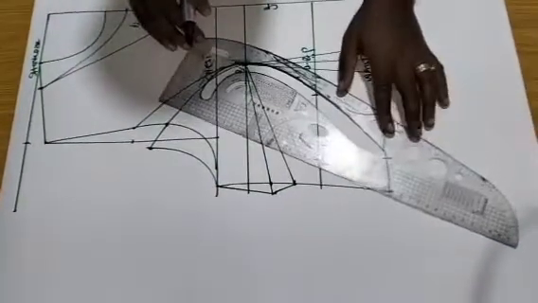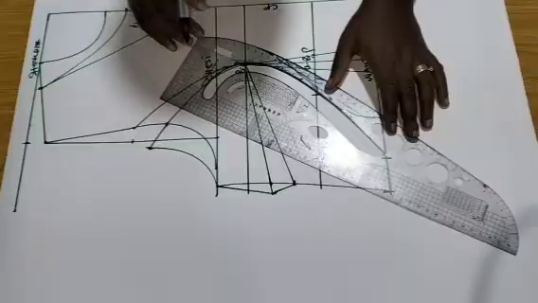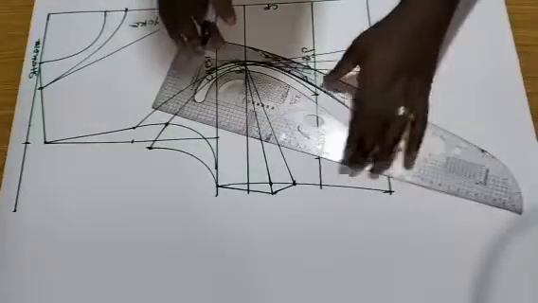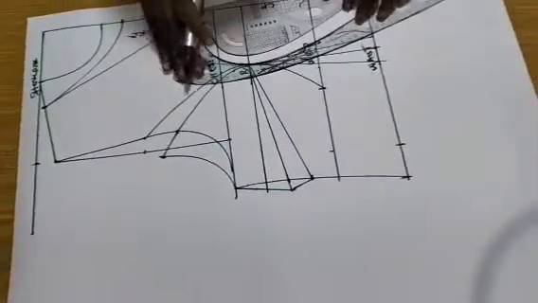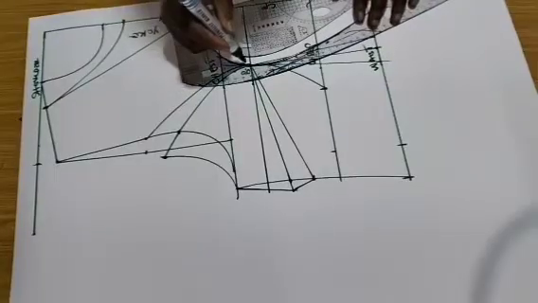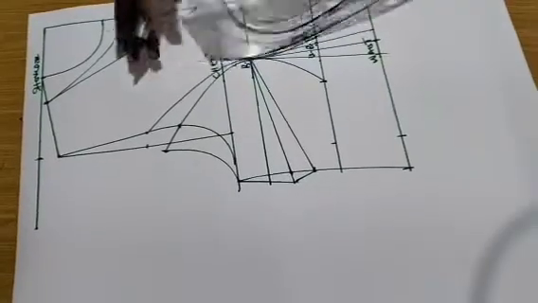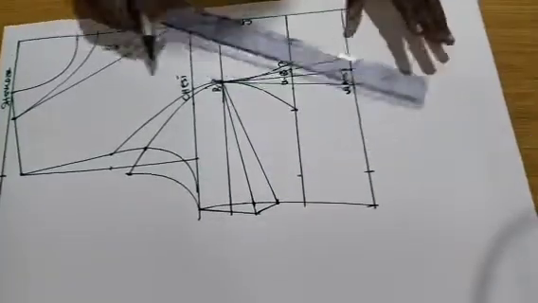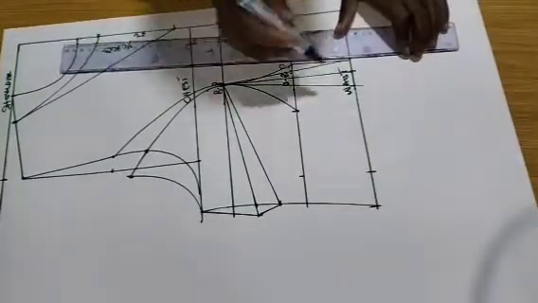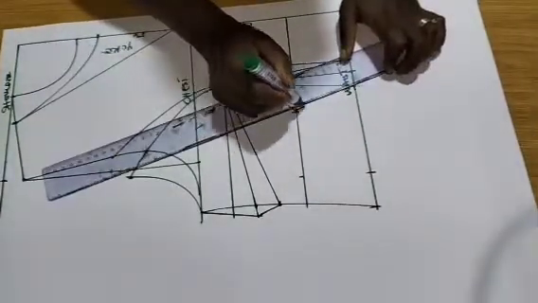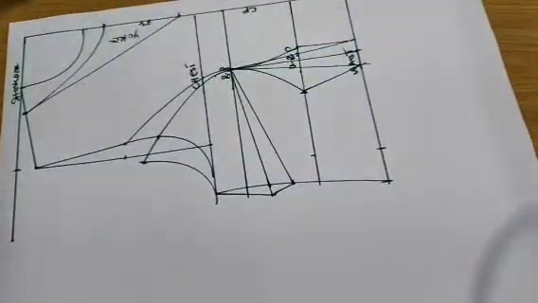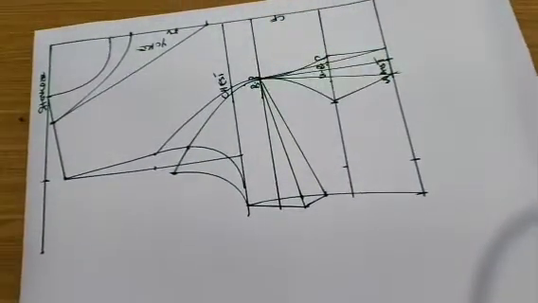So I simply place my ruler this way, connect, flip it once again this way, and connect. So once I've done that, I'll go ahead and take them back to the waist this way. So that becomes the drafting for the front.